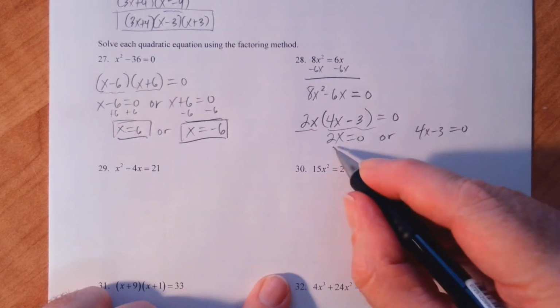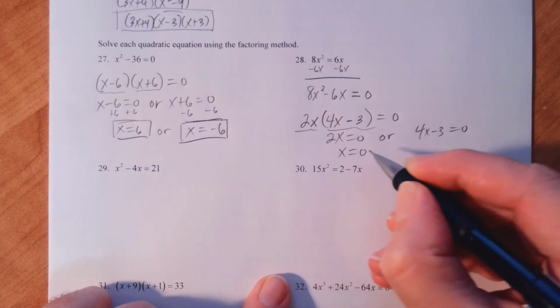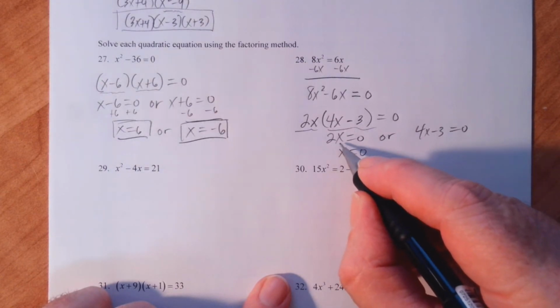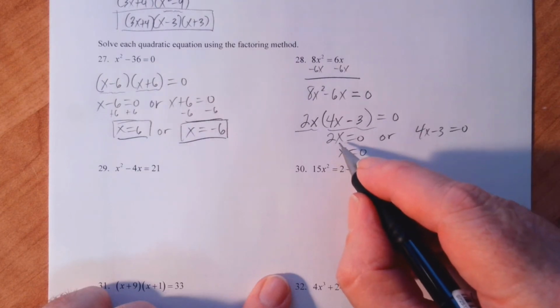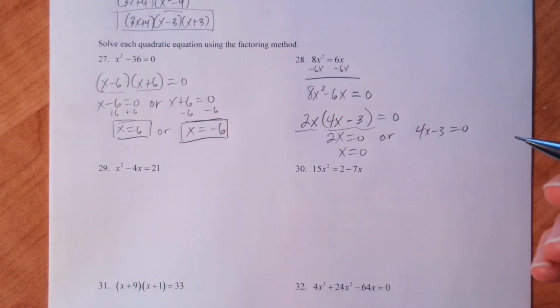Well, here you can divide each side by 2. 0 divided by 2 is 0. Or just remember, if you multiply some number times 2 and you get 0, that number must be 0. That would be the only way you could get an answer of 0 there.